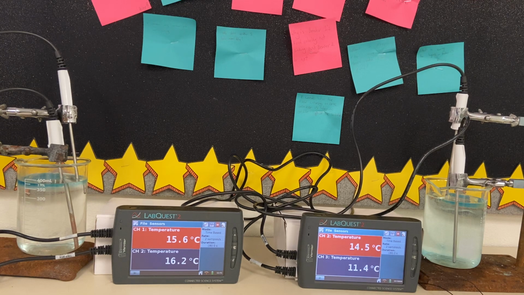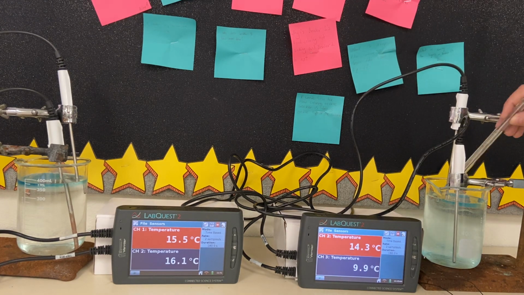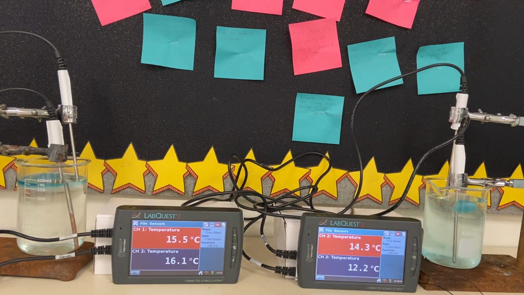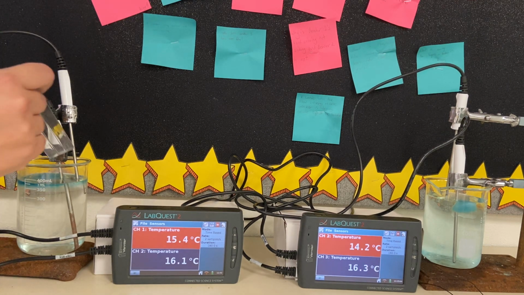Just to address what you're seeing right now in beaker 2, beaker 2 is having some really drastic temperature changes. And I think the reason why is because there's an ice cube sitting right on this probe here. So I'm going to nudge that ice cube off of that probe because I think it's going to be affecting the data a little bit. And I'm going to make sure that the ice cube is not touching the probe here.